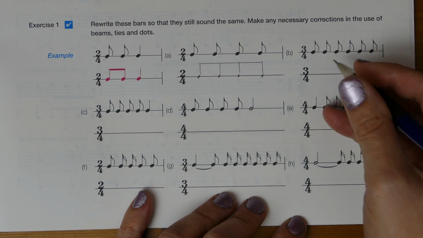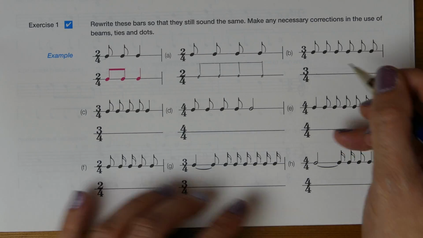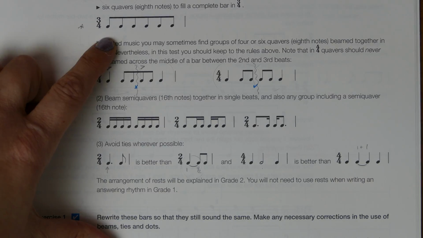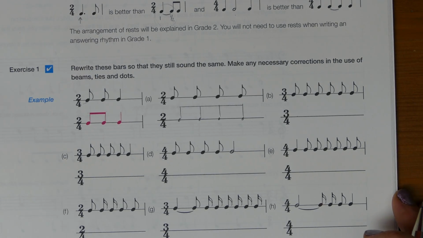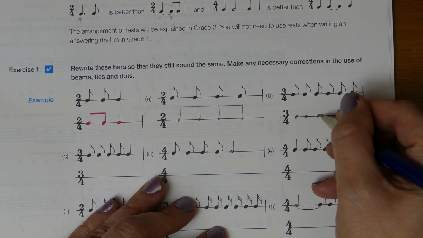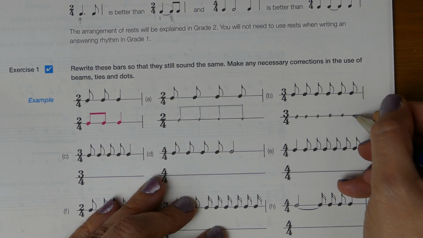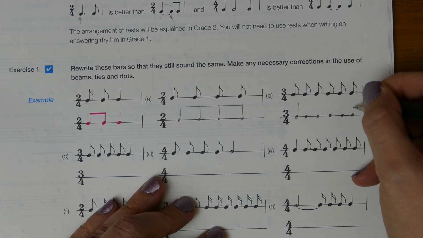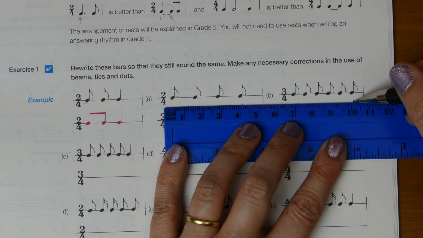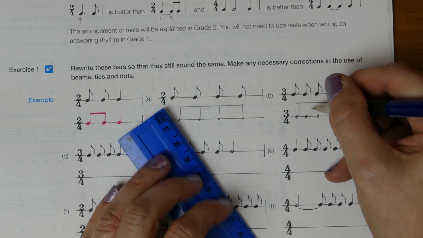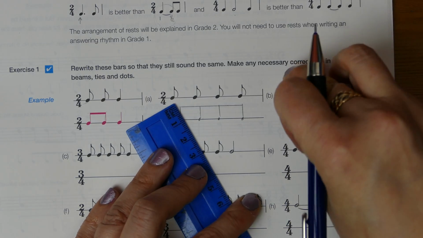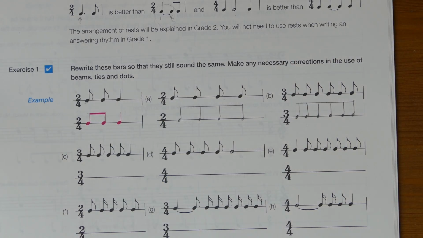So 3, 4, we know we can beam those all together as shown here. So we can just quickly slam a big long line. In fact, I think what I'll do, I'll just beam them all quickly, and then there we go. A little bit wonky. Perhaps you should use a ruler. I'm just trying to be quick for you.